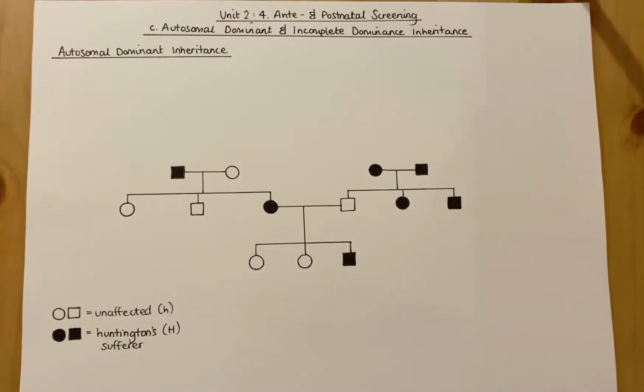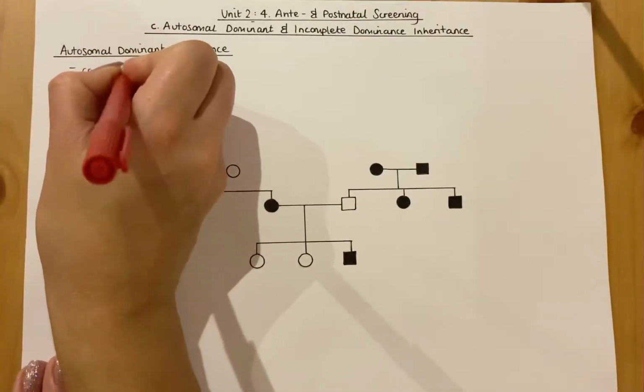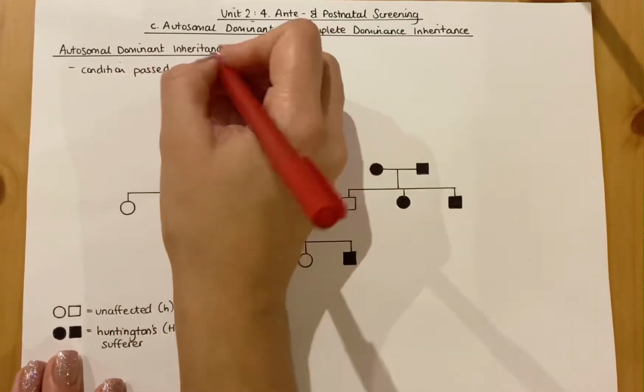So this video follows on from the previous one, which covered autosomal recessive inheritance, and this will now cover autosomal dominant inheritance and also incomplete dominance inheritance from that Unit 2 section on reproductive biology, covering ante and postnatal screening. So this first example I'm going to cover will be autosomal dominant inheritance, and it's very similar in fact to the recessive inheritance, except that a condition will be passed on the dominant allele, whereas previously we talked about it being passed on the recessive allele.